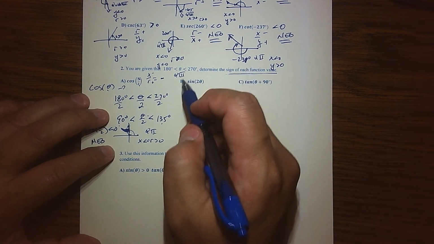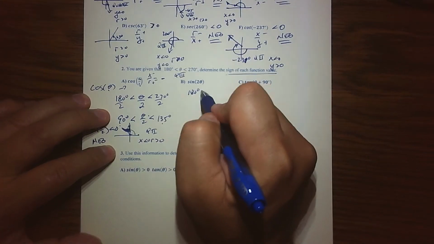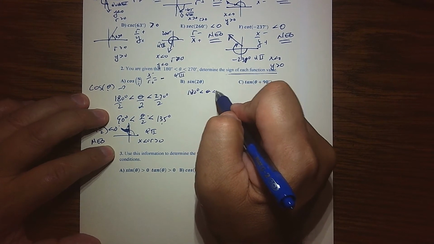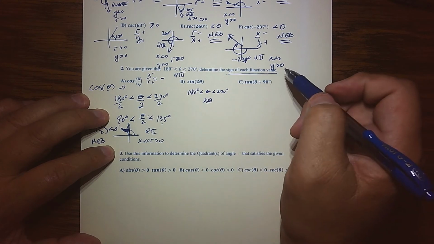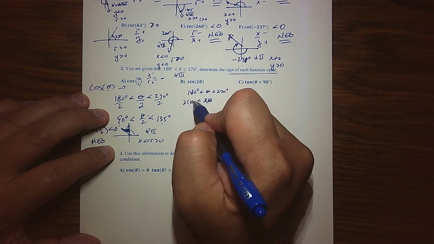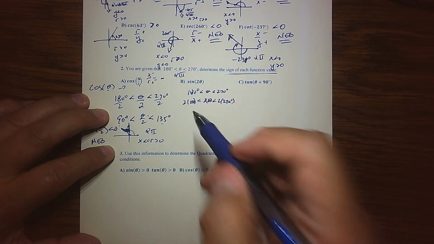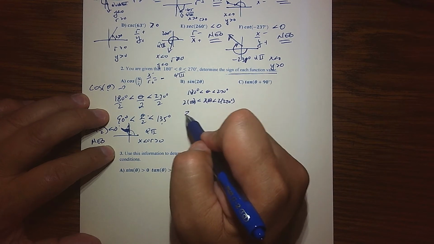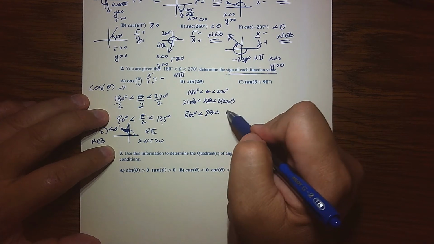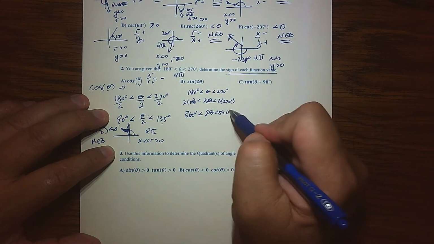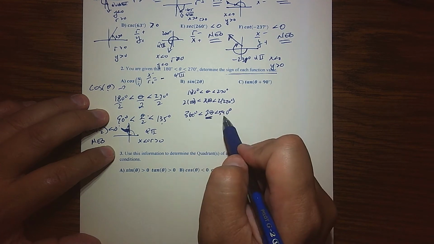So what about the next one? Again, under normal circumstances our input is theta, but here we're taking theta and multiplying it by 2. That means I've got to multiply everybody by 2, I've got to be in balance. So 2 times 180 is 360 degrees, and 2 times 270 is 540 degrees. So 2 theta is sitting between 360 and 540.